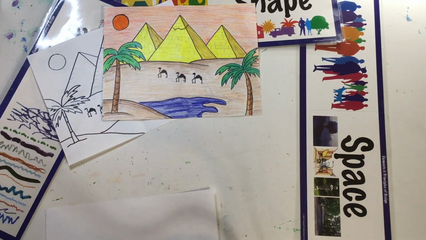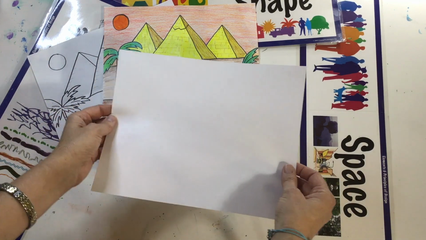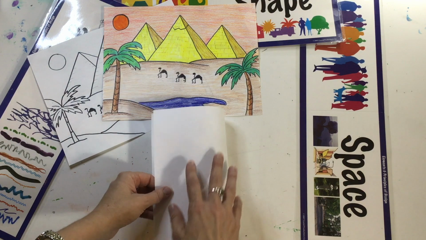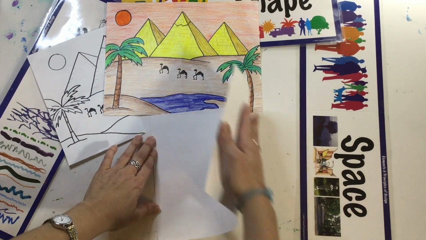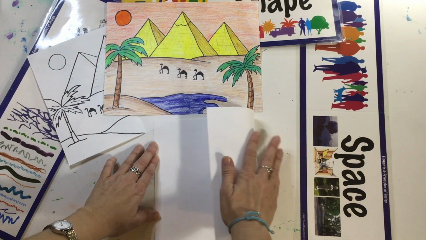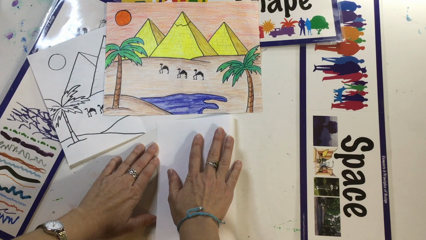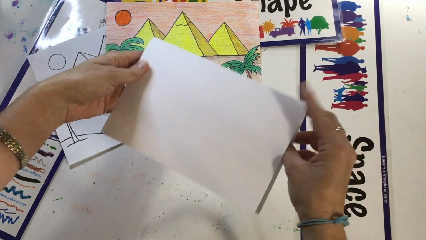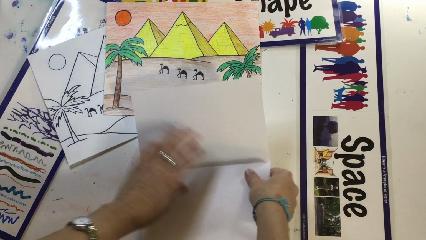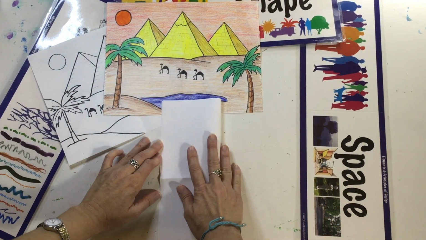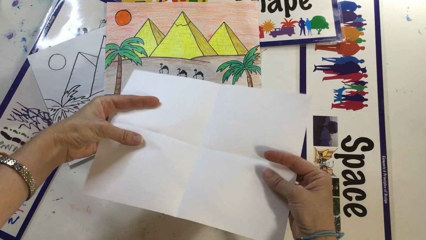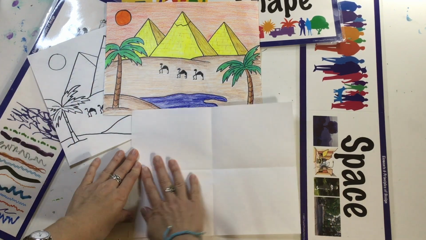All right, so with your paper, we're going to fold it like we did last time to make guidelines on your page. Now remember, this is a soft fold, so don't crease it down very flat. You're going to fold it this way like a book, just a soft fold, doesn't have to be totally flat. Open up and then fold it this way so it's tall and narrow. Now you have those guidelines, the four parts of the page.